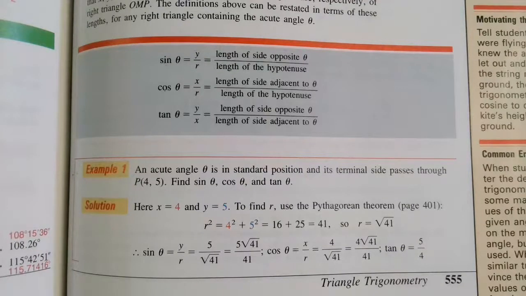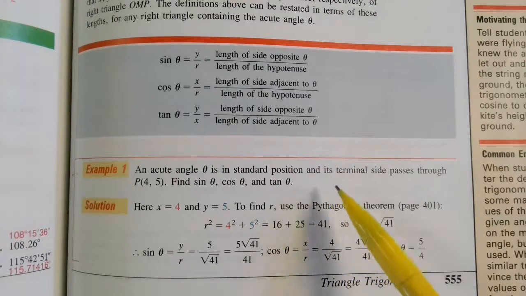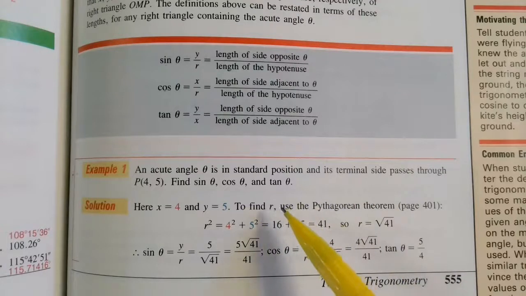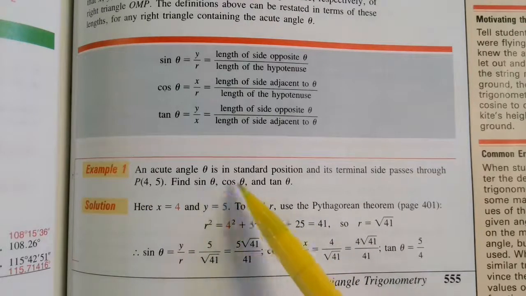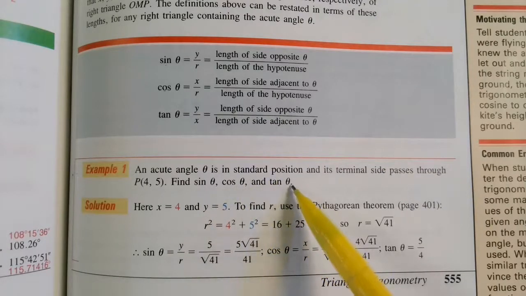It says an acute angle theta is in standard position. Okay, so remember what that means. And its terminal side passes through P, the point (4, 5). Find the sine of the angle, the cosine of theta, and the tangent of theta.